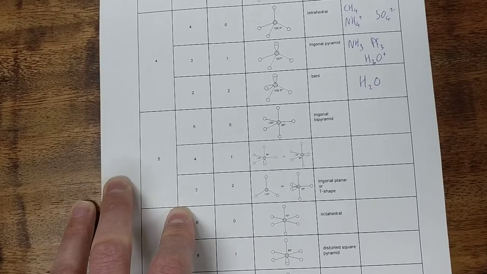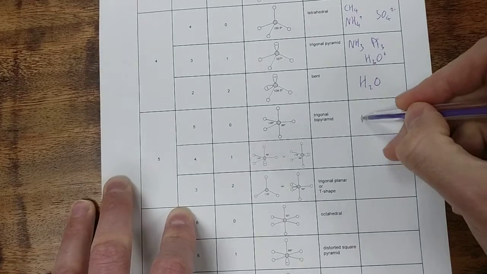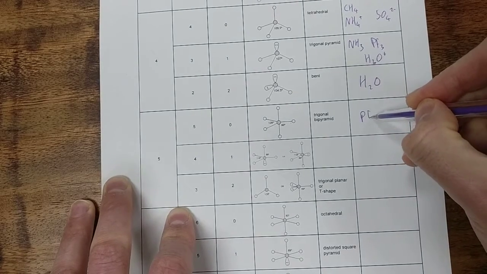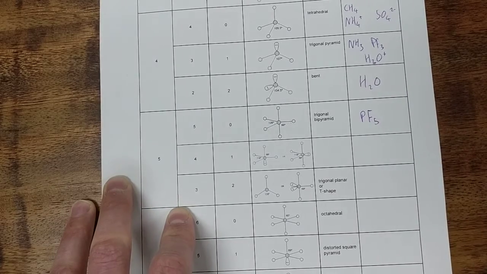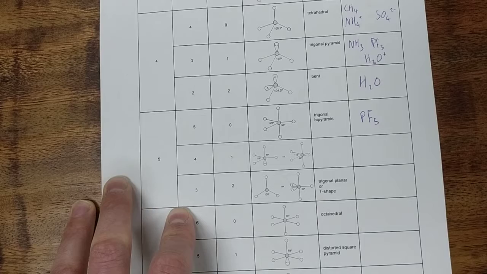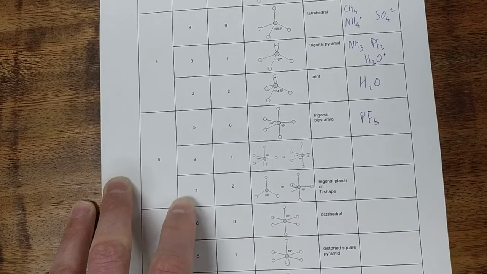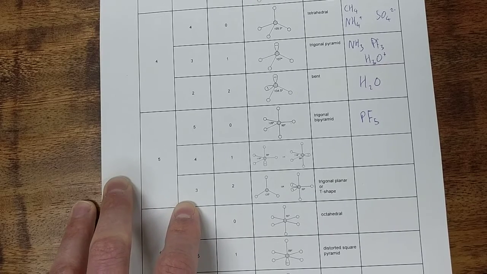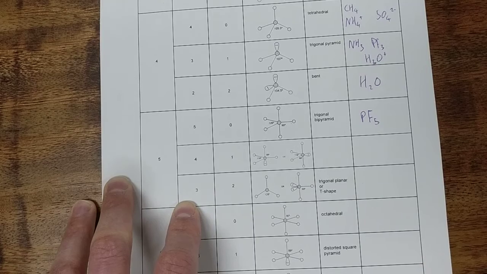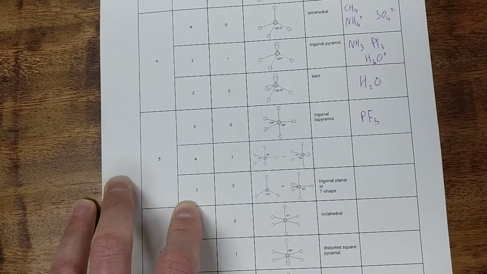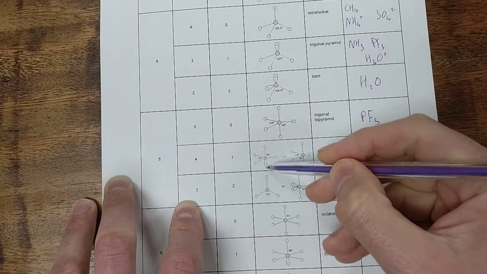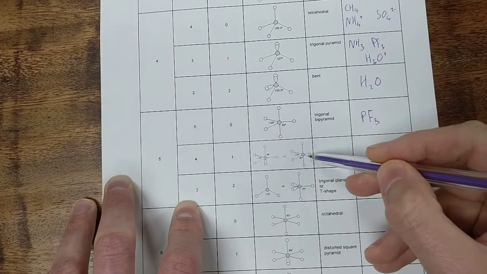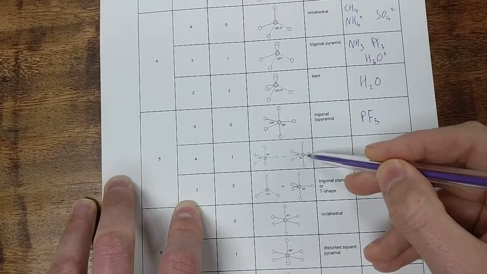So examples, the best one that we have that breaks the octet would be something like PCl5 or PF5 that we've got here. Okay, no name for this next one, but effectively it's the same thing where one of those bonds has been replaced with a lone pair. So it could be one of the sort of polar ones pointing up or down, in this case pointing down, or it could be one of the ones around the equator here.